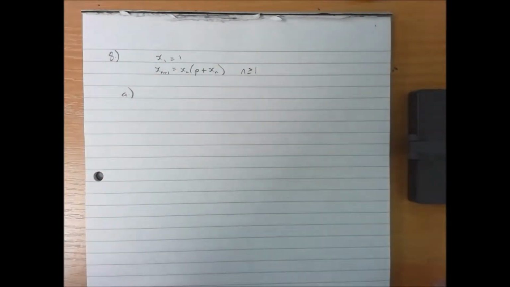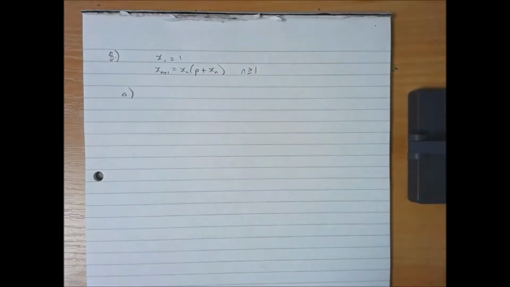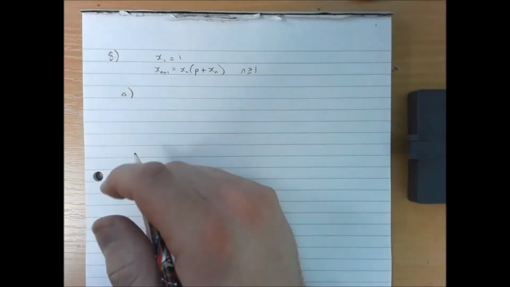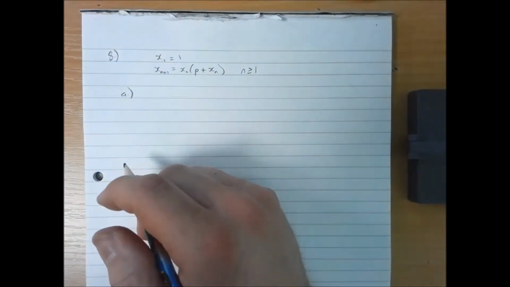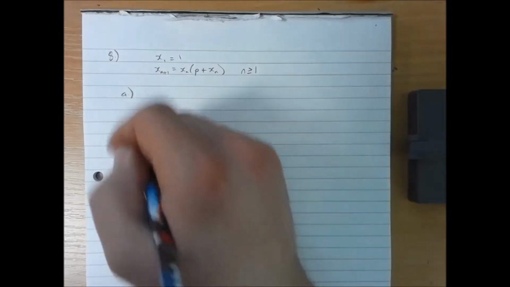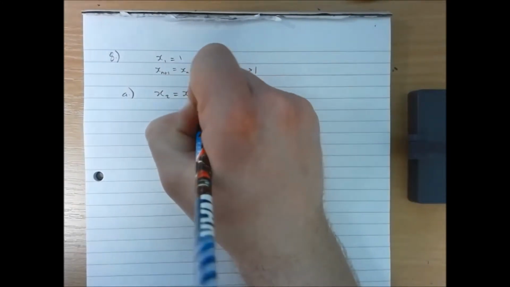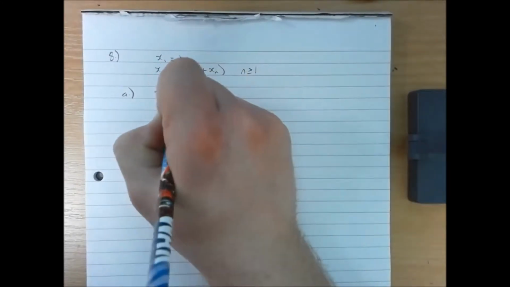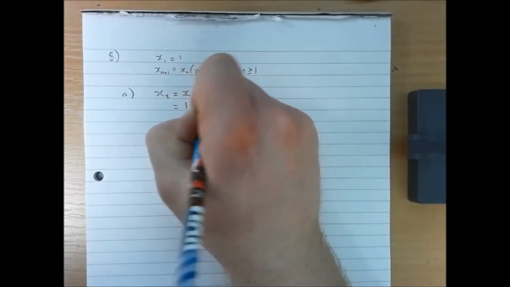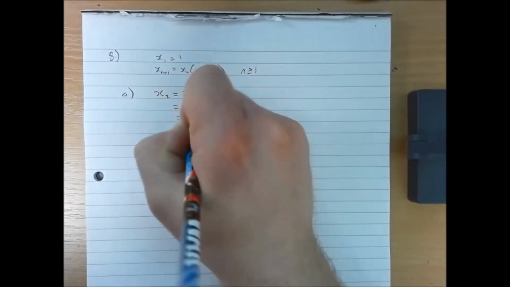Question 8. We've been given a recursive sequence, x1 equals 1, x(n+1) is equal to xn times p plus xn, where n is greater than or equal to 1. We have an unknown constant p, and we're told that p cannot be equal to 0. Part A asks us to find x2 in terms of p. So x2 is equal to x1 lots of p plus x1, which in this case is 1 times p plus 1, or just p plus 1.